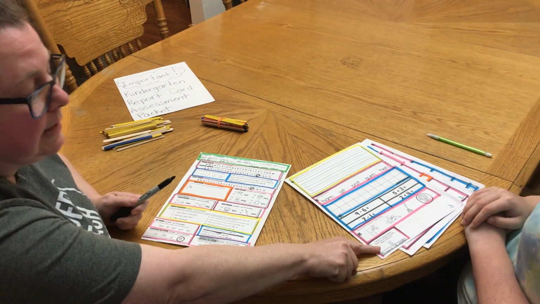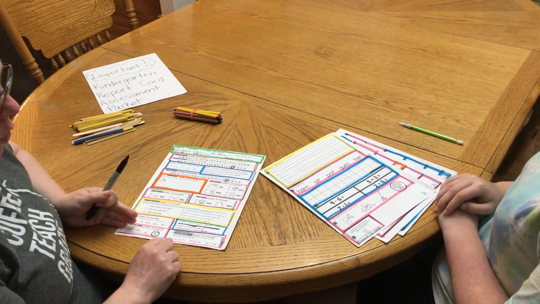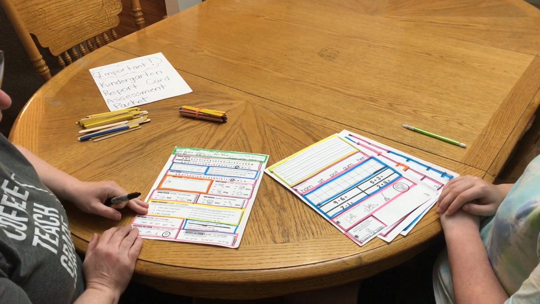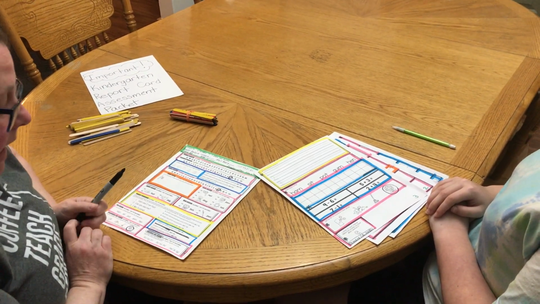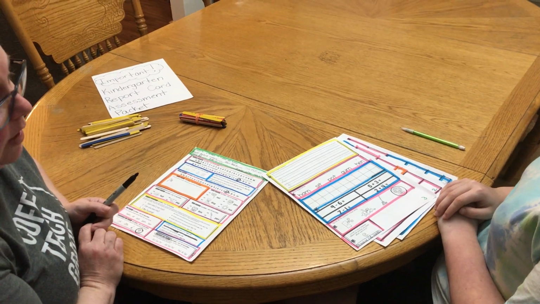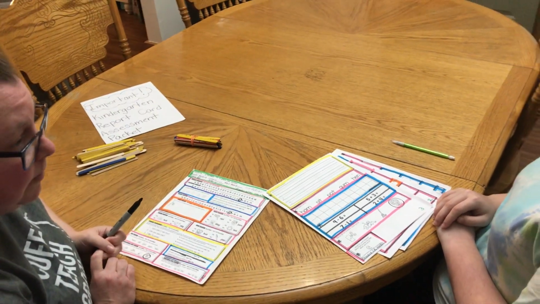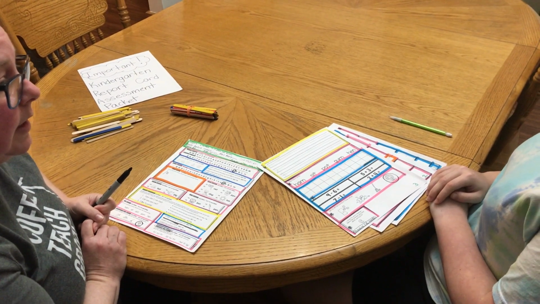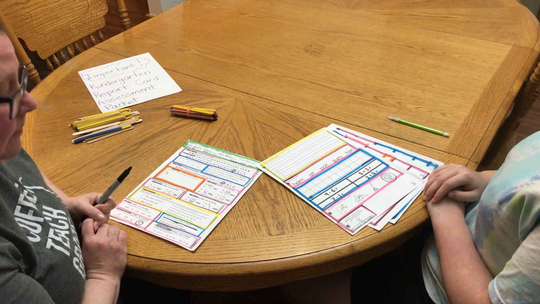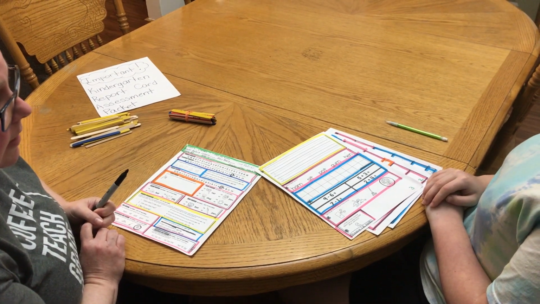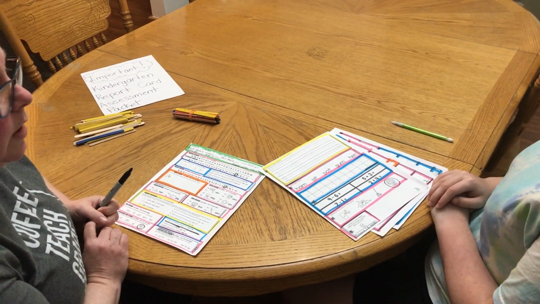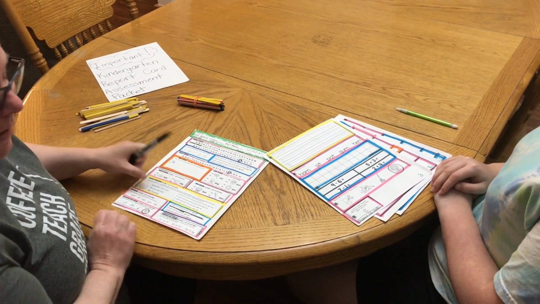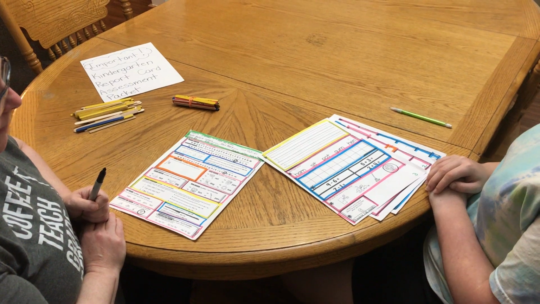Finally, for the blending section, you will need to use the parent response sheet to know which words you're going to ask Maggie to blend. So Maggie, I am going to give you sounds, and I would like you to blend them to make a word. What word is this? K, at. Cat. S, un. Sun. W, ig. Wig. Because she got them all correct, I don't need to circle any parts.